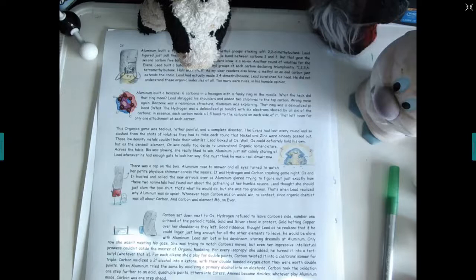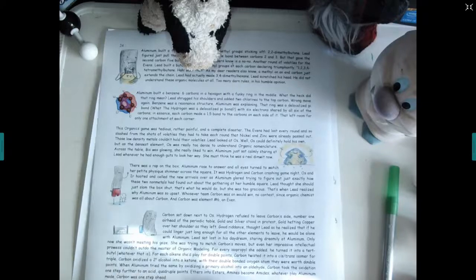Carbon oxidized the secondary alcohol into a ketone, a double-bonded oxygen atom. They were worth double points. When Aluminum tried the same, oxidizing the primary alcohol into an aldehyde, Carbon just took the oxidation one step further, quadruple points, making carboxylic acid. Ethers became esters, amines became amides. Whatever play Aluminum made, Carbon was already one step ahead.